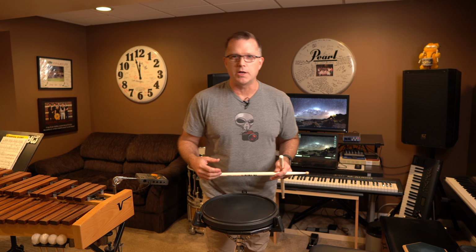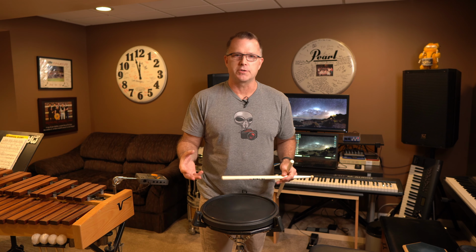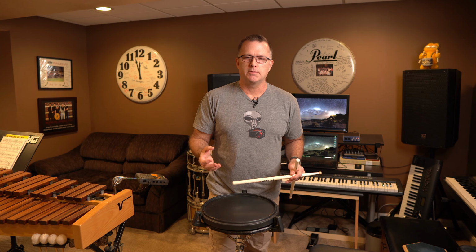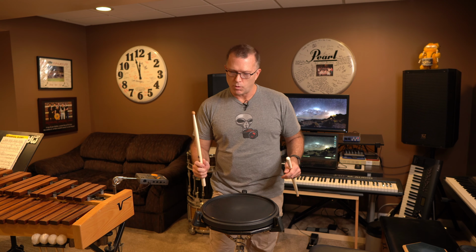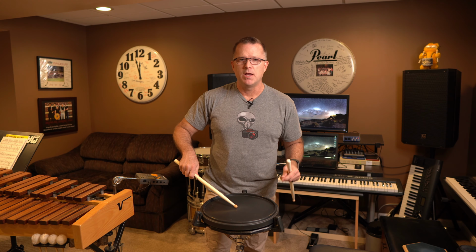Now I'll throw this out there as a bit of a quick little quiz question. What's the difference between downstroke or staccato stroke and rebound stroke? Is the upstroke different? The prep stroke? No, it's not different at all. What about when we come down? Is that any different than rebound? No. What about when it hits the head? No, exactly the same. It's what happens the instant after the stick contacts the head.